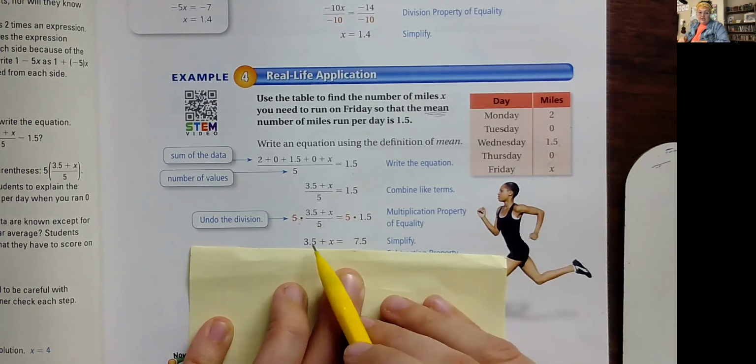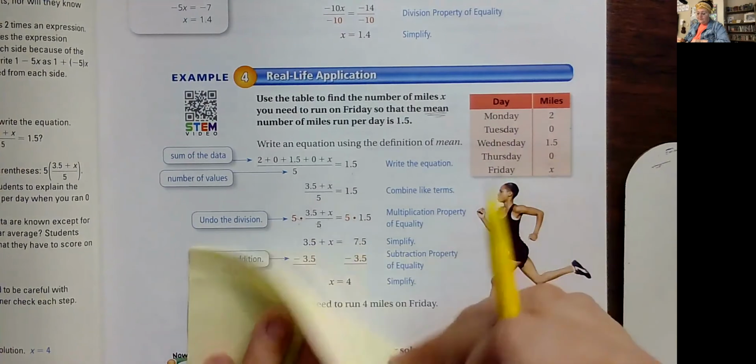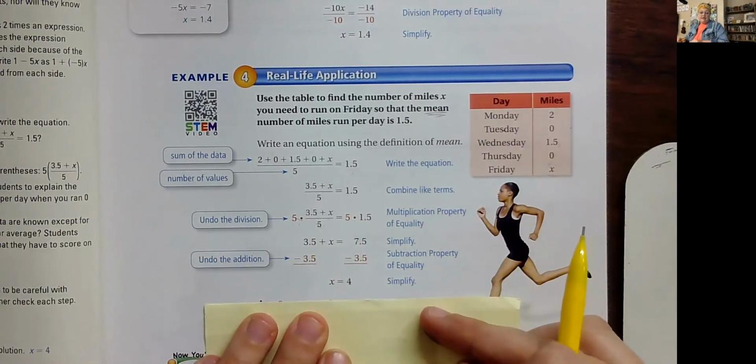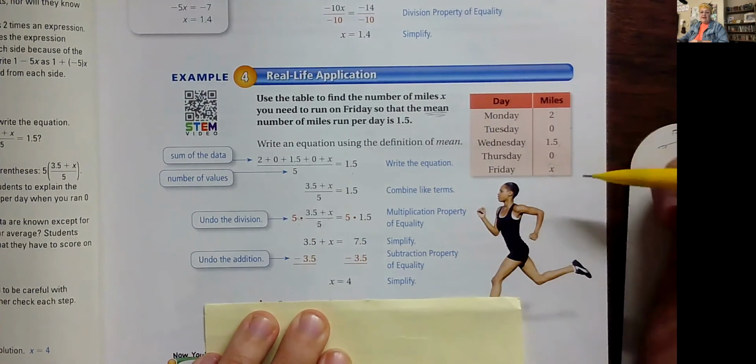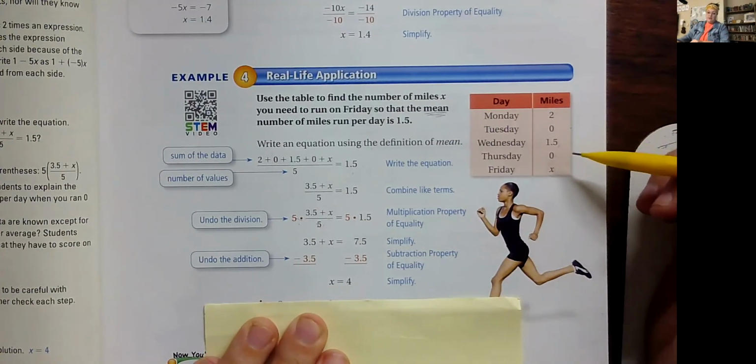All we have to do here is subtract this positive number because 3.5 is positive. So we have to do the inverse of a positive to get rid of it. We're subtracting it. We subtract it from both sides and we get x equals 4. So they would have had to run 4 miles on Friday to get the average that they wanted.